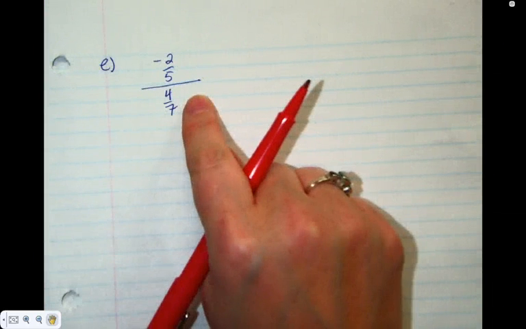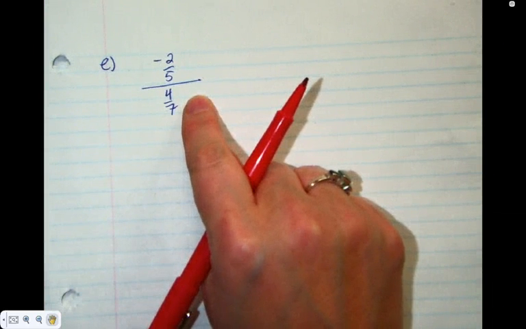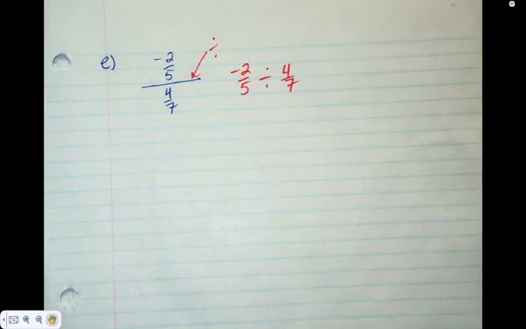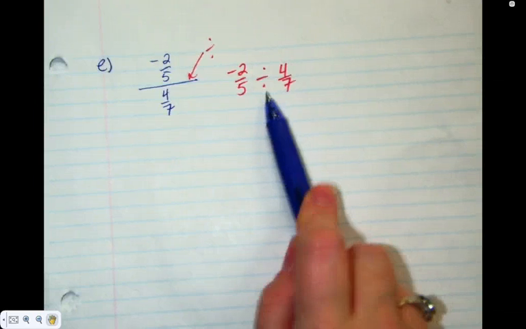If your brain is like, no, I don't want to do this, you can write them side by side. There's nothing wrong with that. You can write it as negative 2 on 5, then put a division sign, then put 4 on 7. It means exactly the same thing. This is the equivalent of a division sign. So if your brain is like, nope, don't like that, then just write it the way you're used to seeing. See, not so scary now.